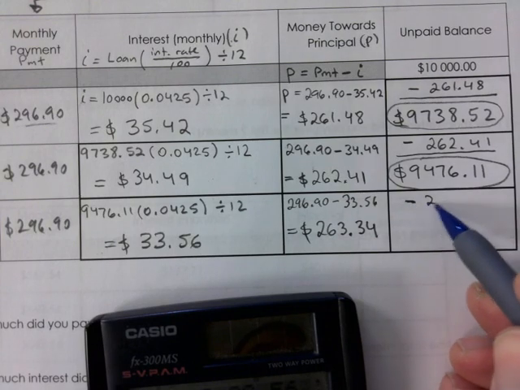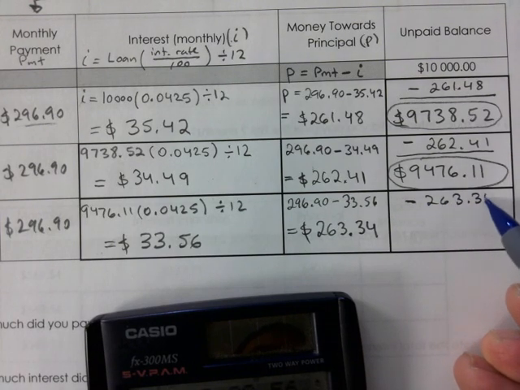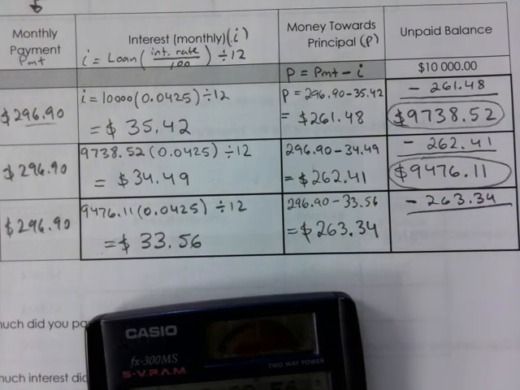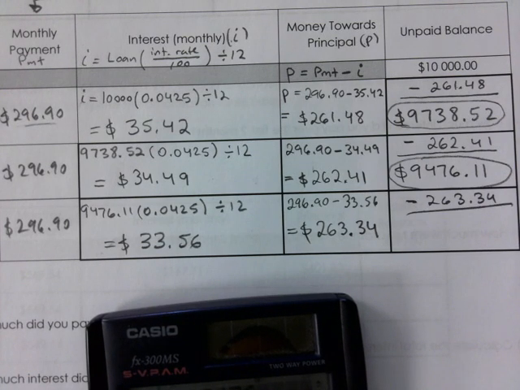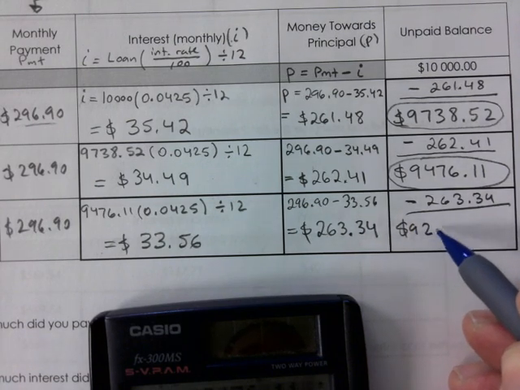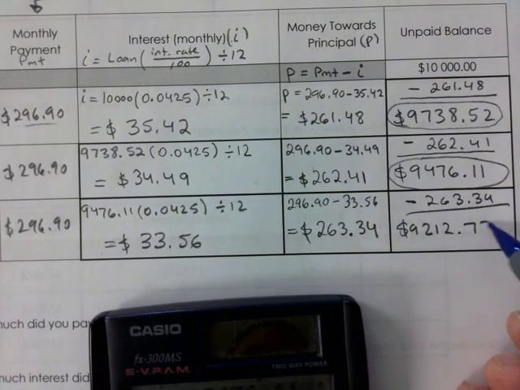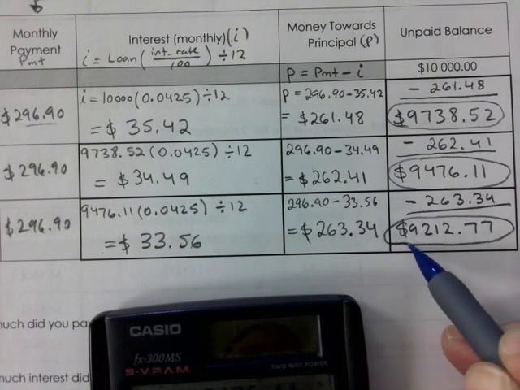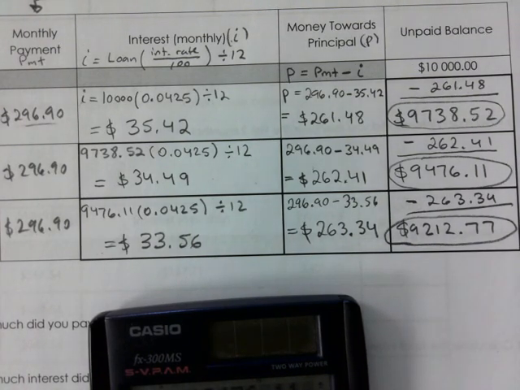We take that away. $9,212.77. So at the end of the third month, you owe the bank $9,212.77.